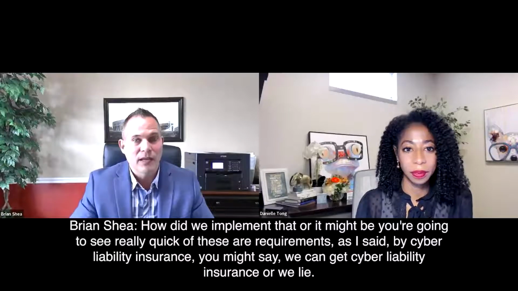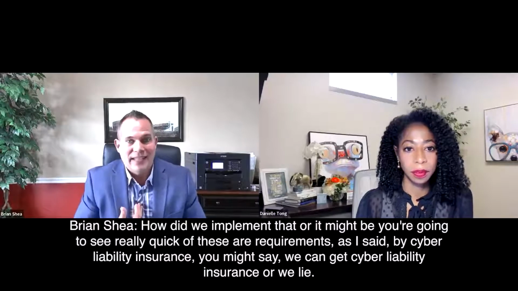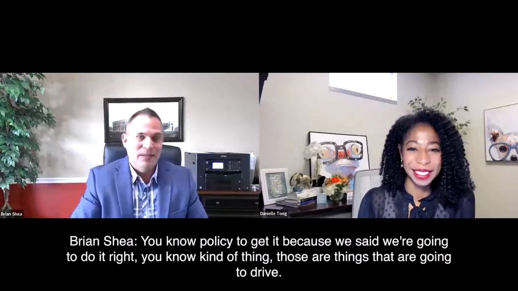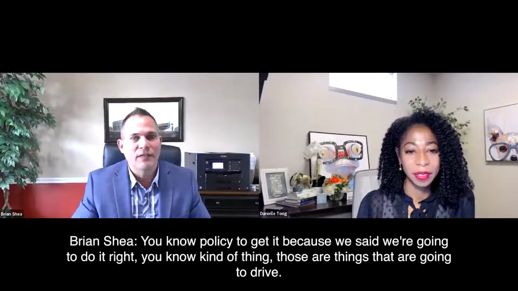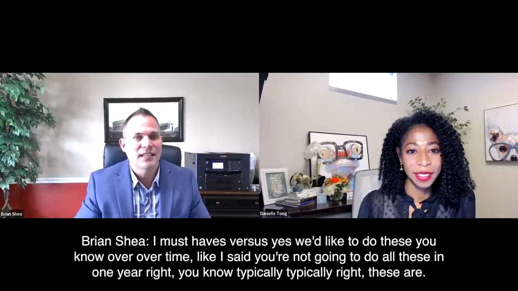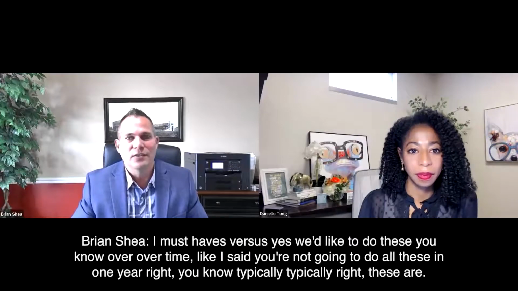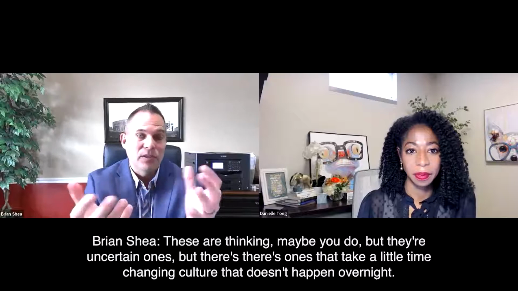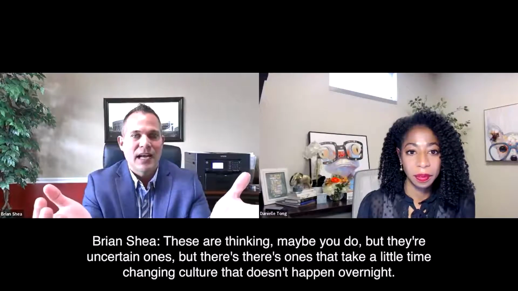Or you're going to see really quick that these are requirements, as I said, by cyber liability insurance. You might say, well, we can't even get cyber liability insurance, or we lied on our policy to get it because we said we're going to do it, right? Those are things that drive must-haves versus, yes, we'd like to do these over time. Like I said, you're not going to do all these in one year, typically. Maybe you do, but only certain ones. But there are ones that take a little time.